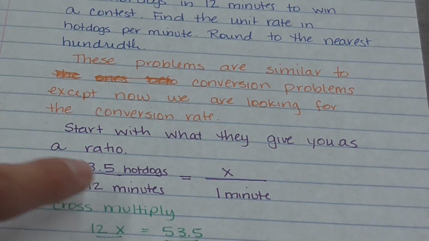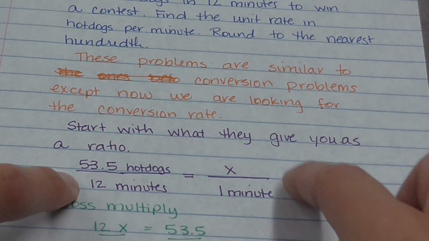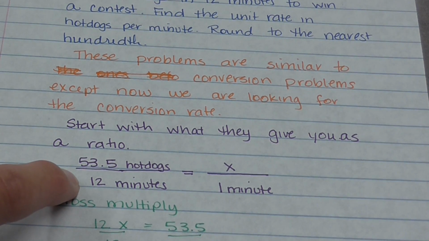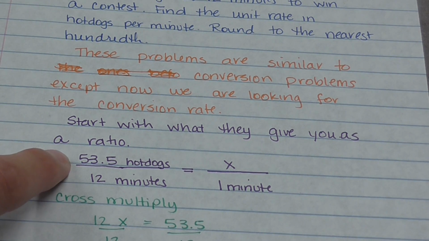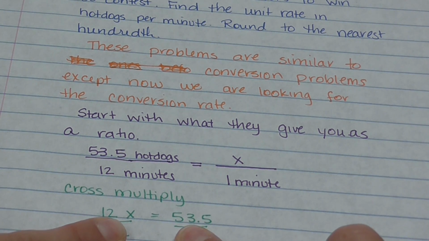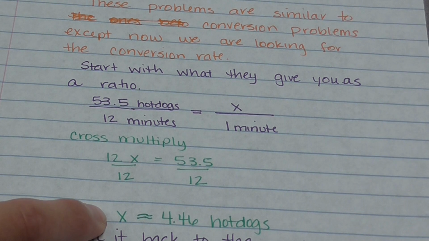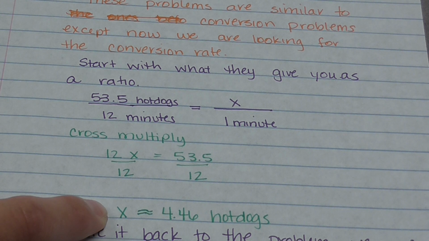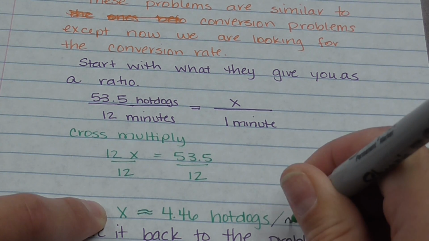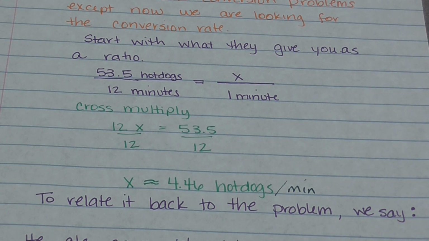We have a proportion, we have a ratio. He ate 53.5 hot dogs in 12 minutes, but we're basically looking for the conversion rate. We're kind of going backwards. So we start with what they give you as the ratio and set it equal to a conversion rate. Just like before, we cross multiply, and when we do that, we get 12 times x equals 53.5. Divide both sides by 12. We're keeping both units, okay? So he ate 4.46 hot dogs per minute. You want to keep both of the units because it's a rate.